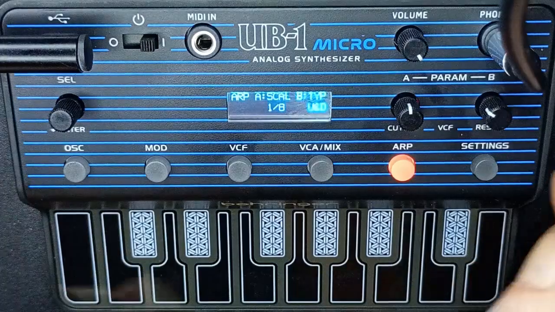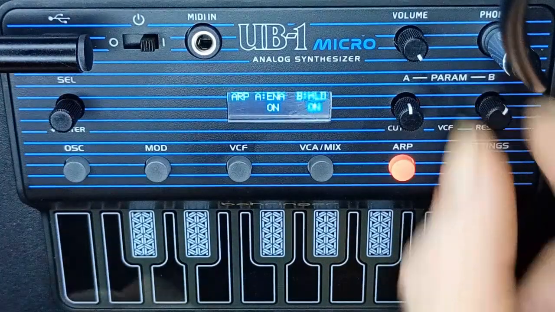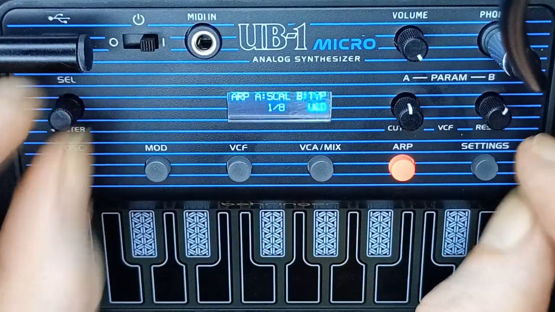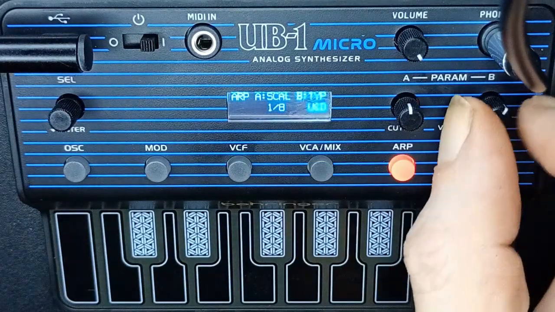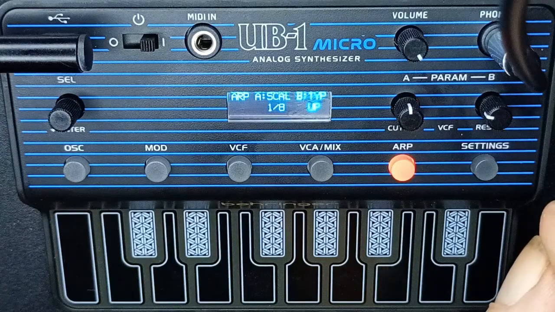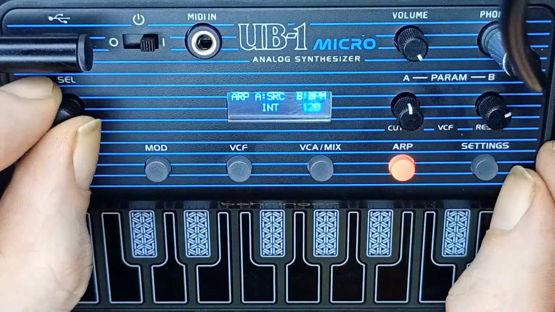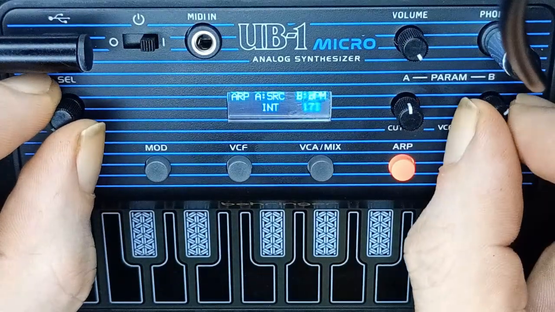We have our ARP direction, so let me put it on the hold and we'll play a chord. So up and down, up, down, up and down. Next page, we have our sync source and our tempo.